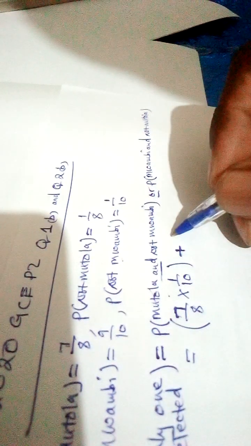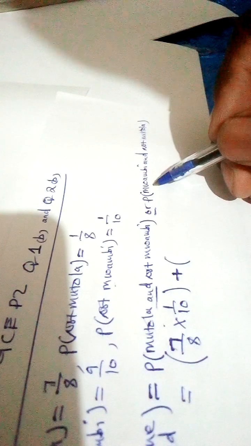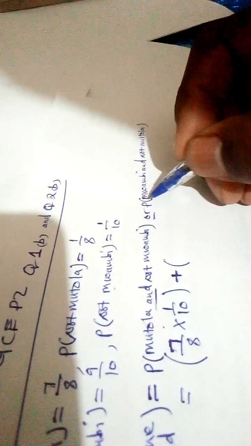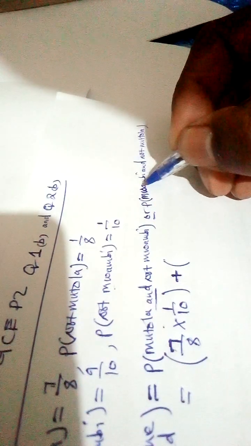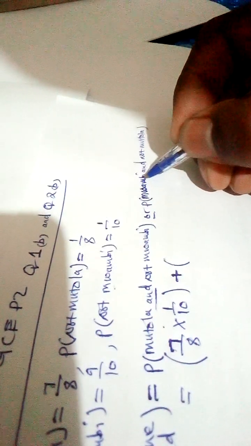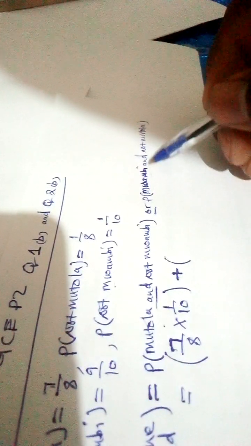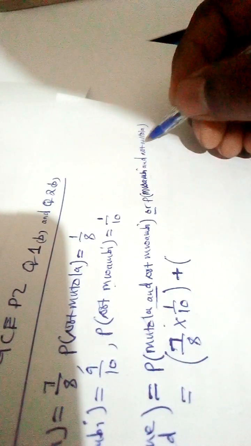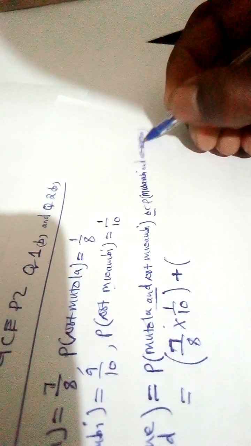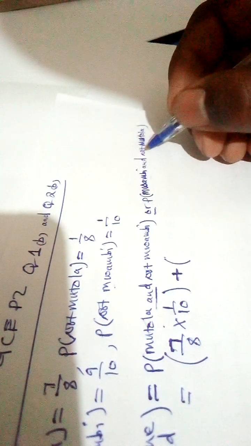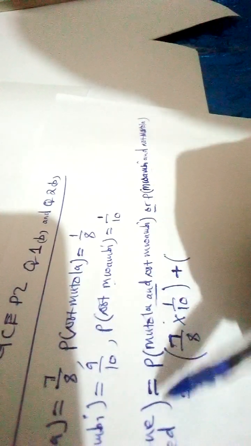Okay, let's move on. The probability of Mwambi and not Mutola. So for Mwambi, which one is it?